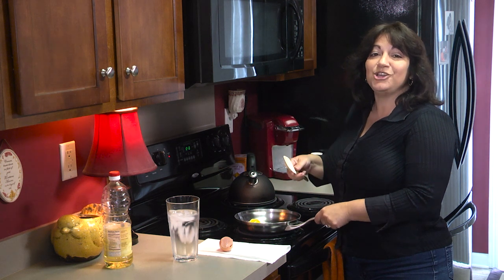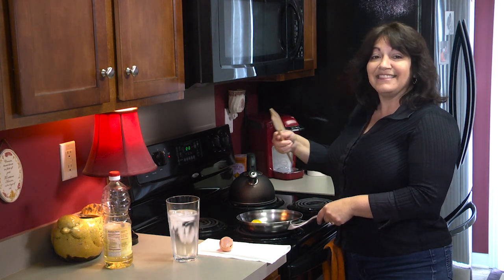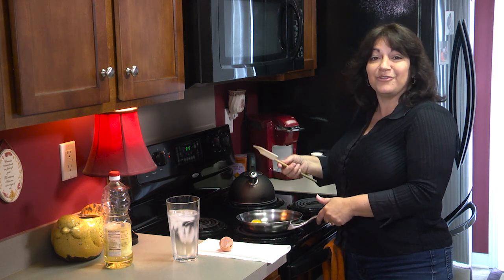If we heat up the ice cubes, they change from solid water to liquid water. And if we continue to add heat, they'll become gaseous water as water vapor.